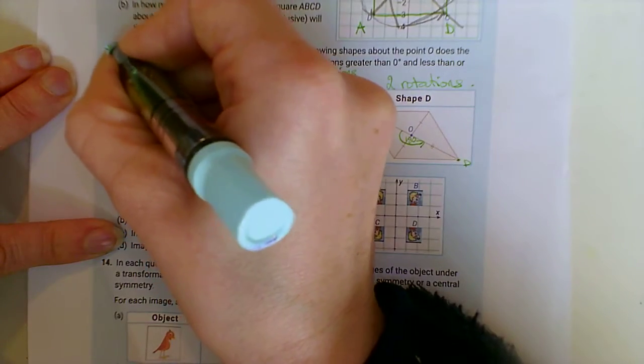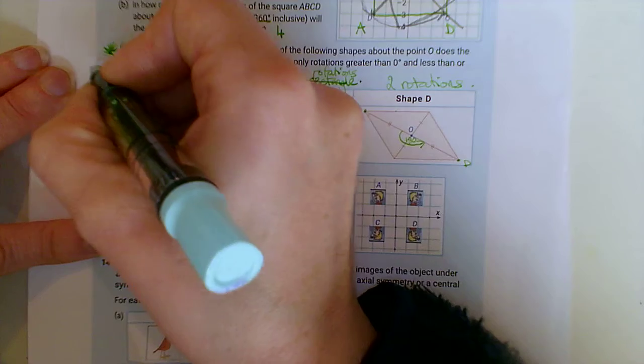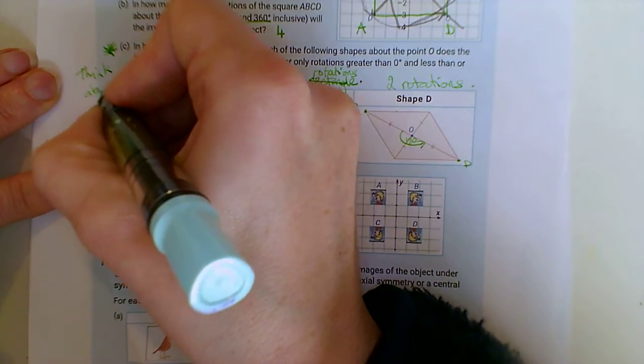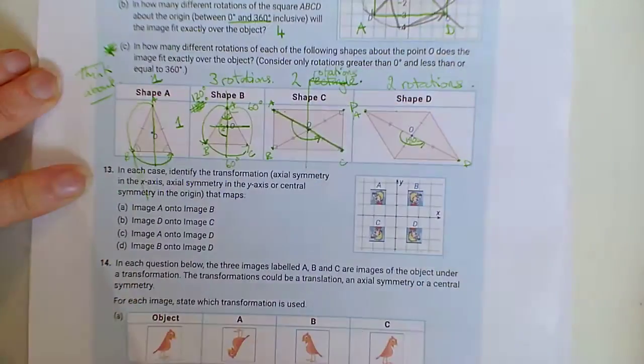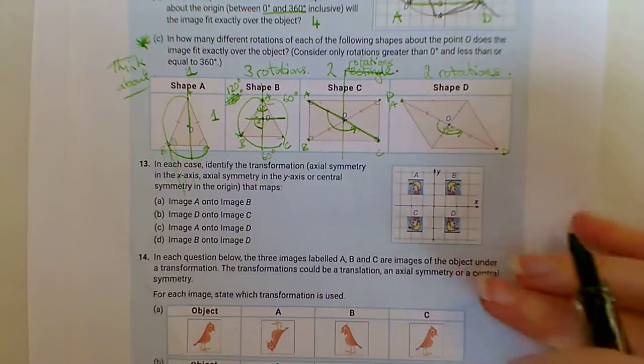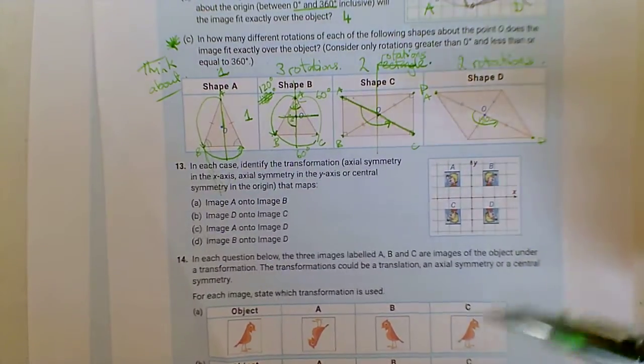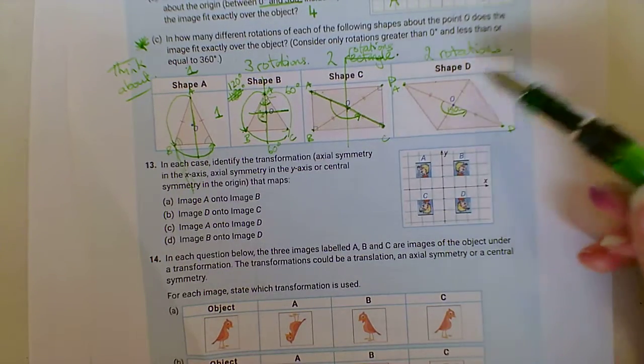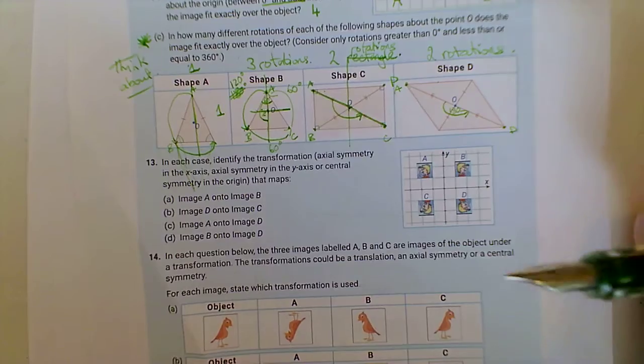Now, don't worry too much about question C. This was just a problem for you to think about and to challenge yourself a little bit. It's not the sort of thing I would put on a test, but I did want you to start thinking about rotations and shapes. So don't worry too much if you couldn't answer this question.